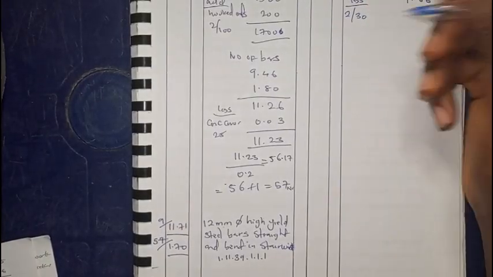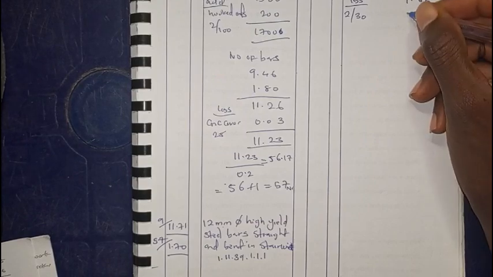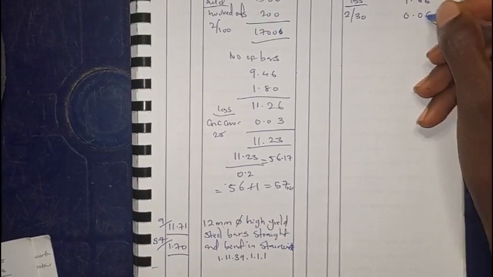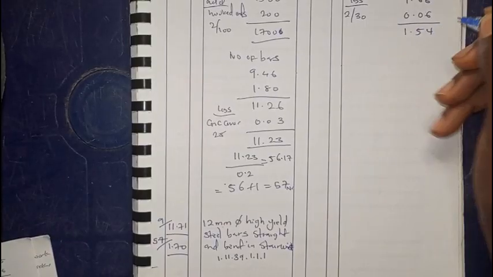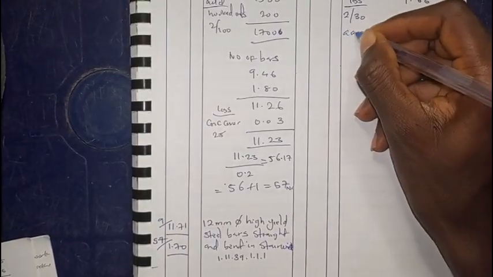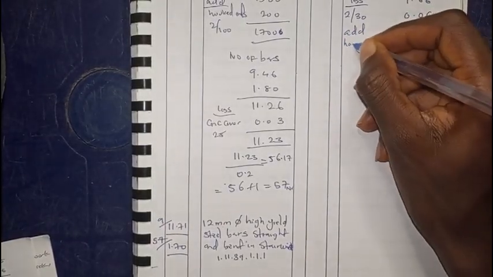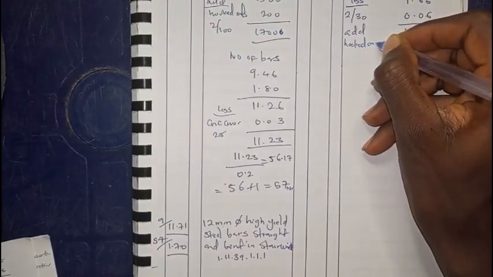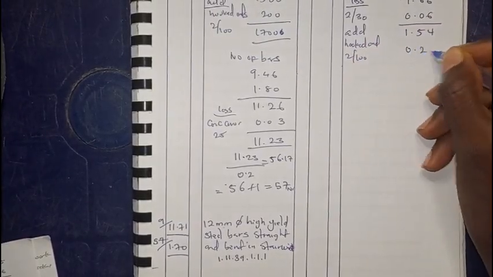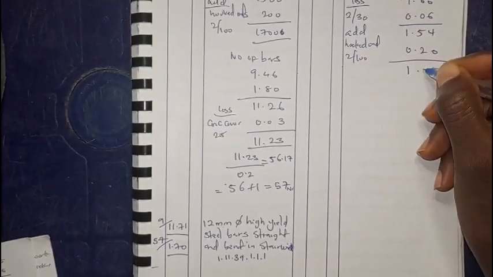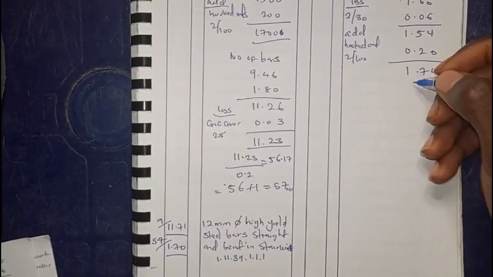Let's just assume 30. So 2 by 30, that'll be 0.06. We have that as 1.54. Let's add the hooked end, 2 by 100, that'll be 0.2. 1.74.